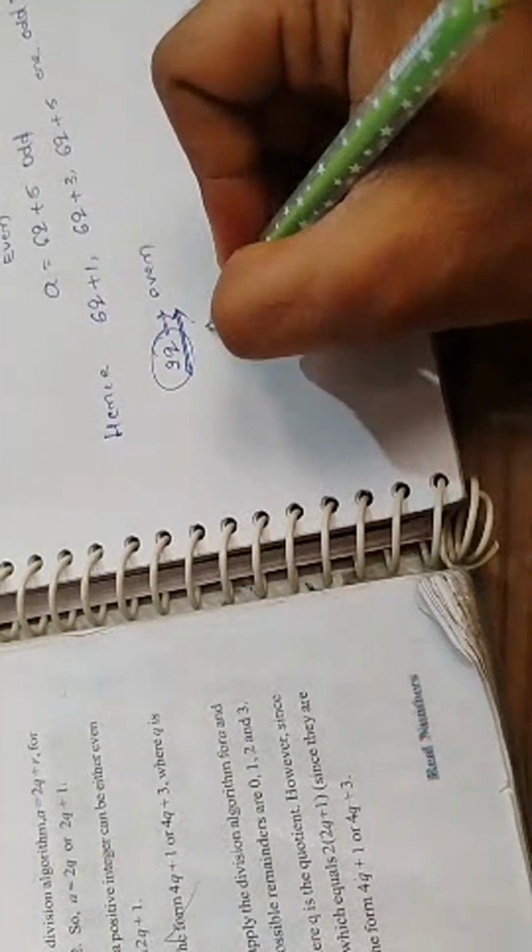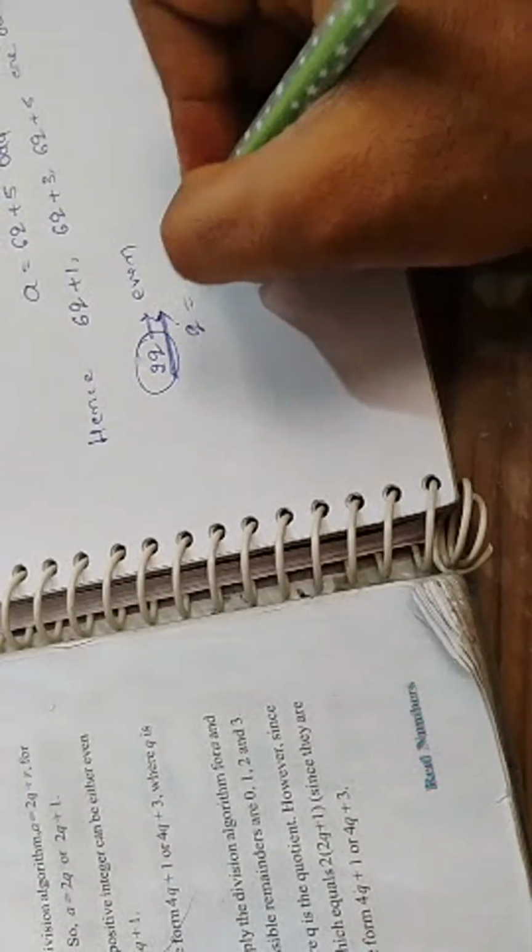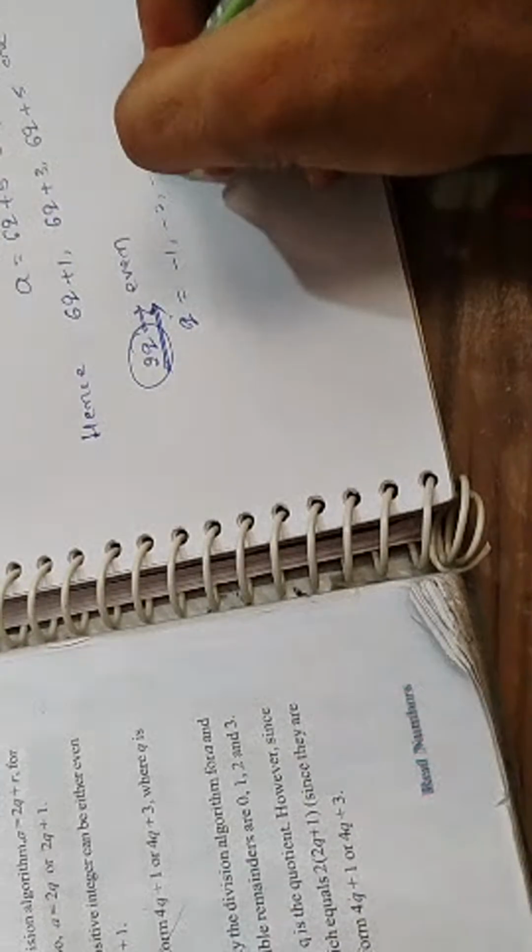For example, for q you take -1, -2, -3, 0, 4, 1, 2, any number.